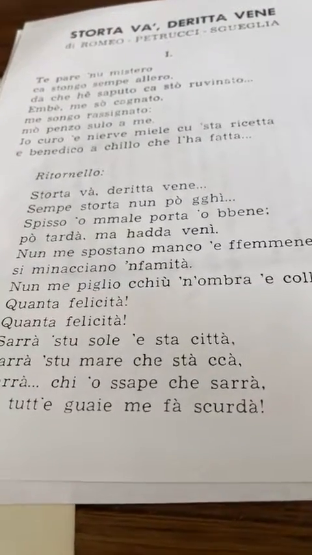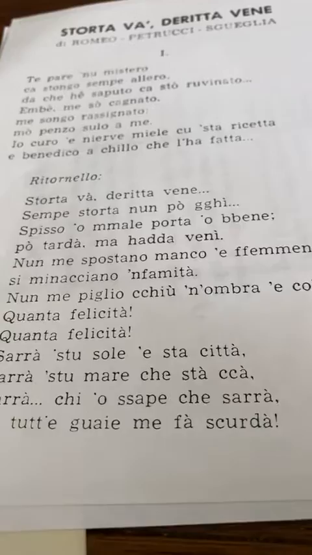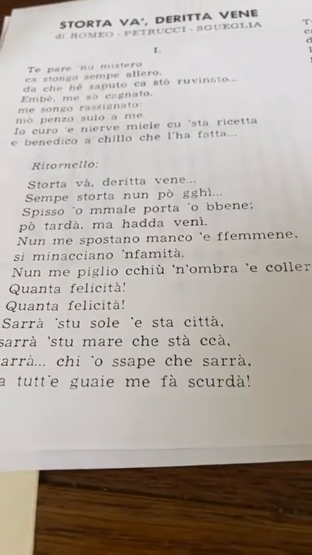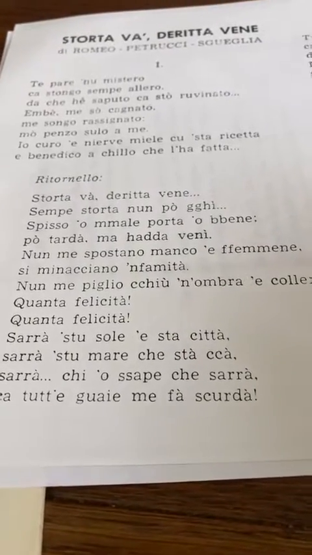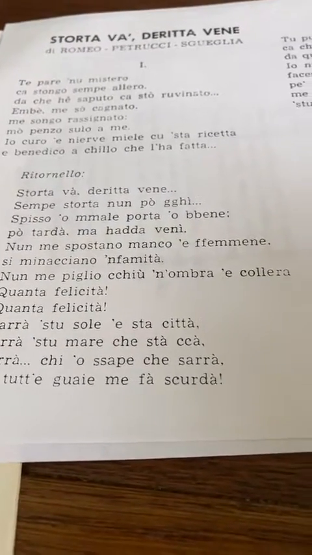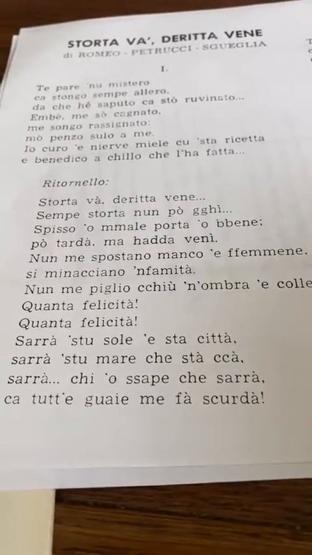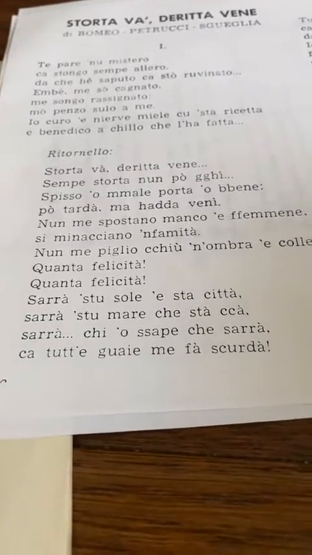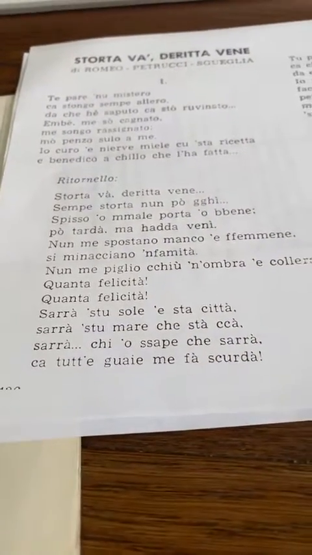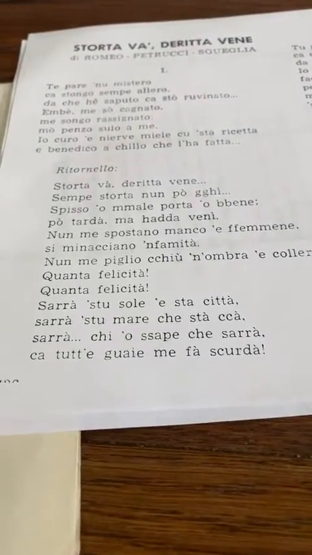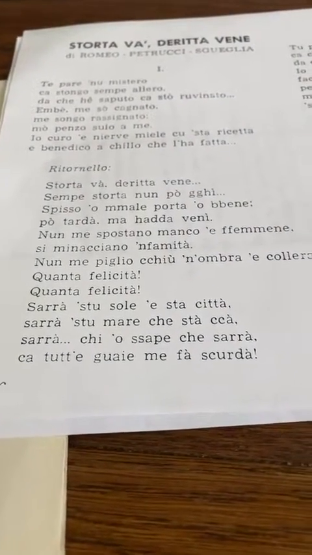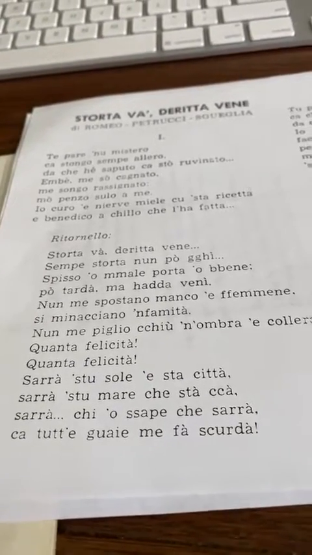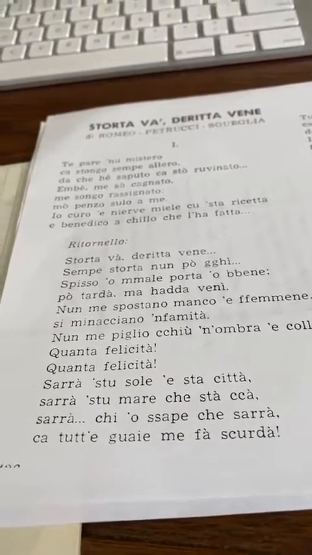Storta va, dritta viene, sempre storta un pochi, spesso male porto bene, può tarda ma da venì. Non mi spostano anche femmine, si minacciano infamità, non mi piglia più l'ombra e collera, quanta felicità, quanta felicità. Sarà sto sole sta città, sarà sto mare che sta qua, sarà che io sape che sarà, che tutte guai mi fa scordare. Storta va, dritta viene, sempre storta un pochi.